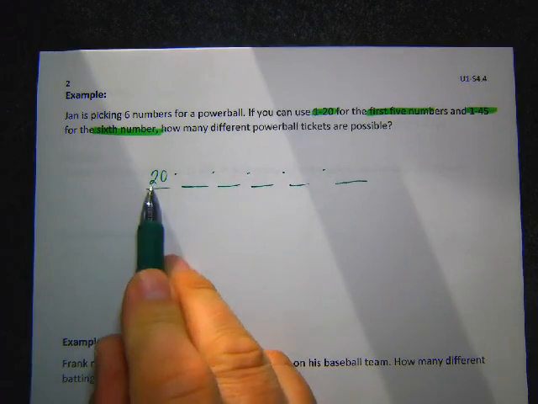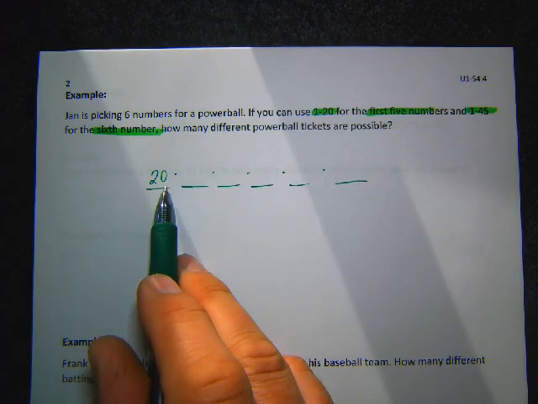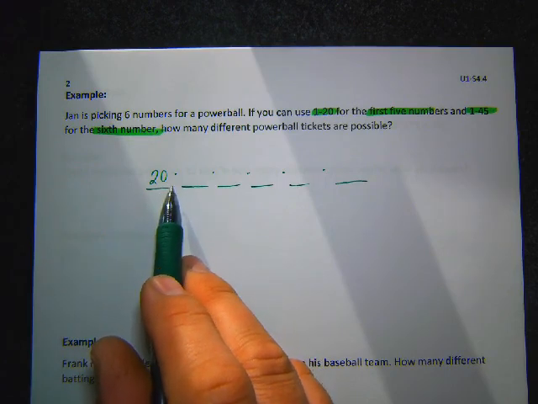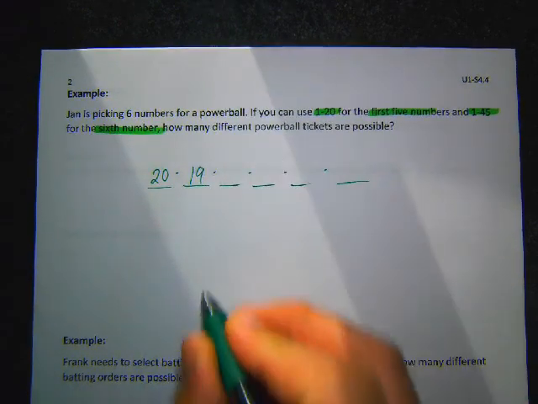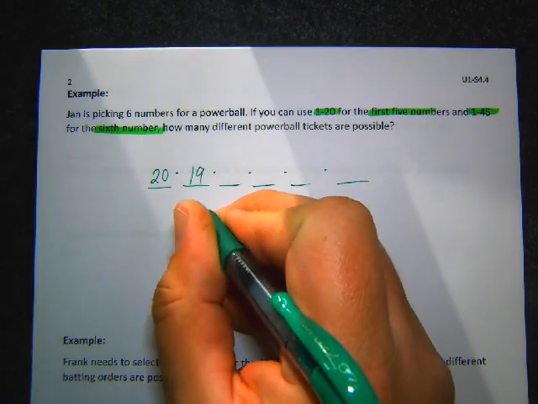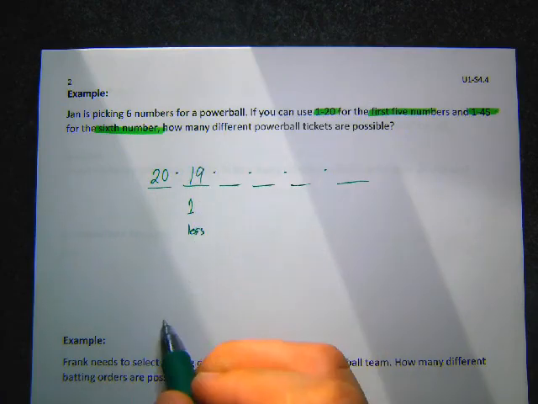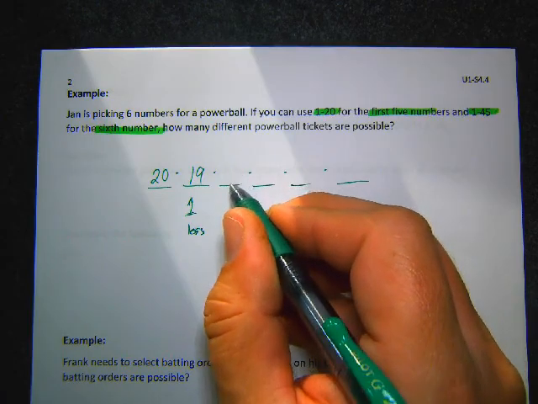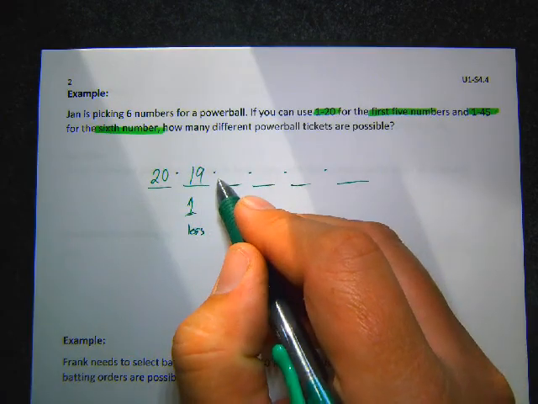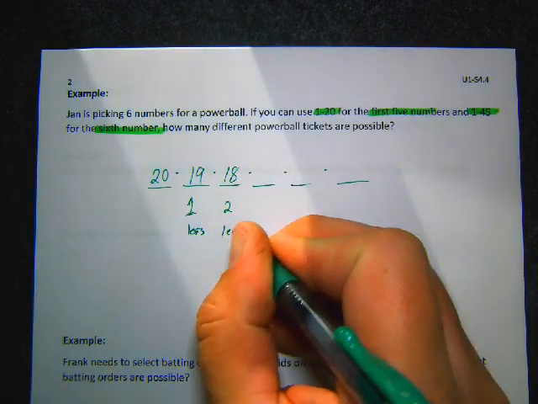So once they pick one of these numbers, 1 through 20, the next number has 1 less option. Doesn't matter which one they picked here. Maybe they picked 7, maybe they picked 14, but one of those numbers is gone. And so now instead of 20 options, there's only 19 options. So there's 1 less because they took one of them out. And then they go to get the next one. And now this one, they've taken out 2 balls. So instead of the original 20, now there's only 18. So now there's 2 less.